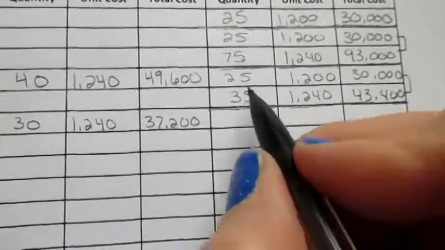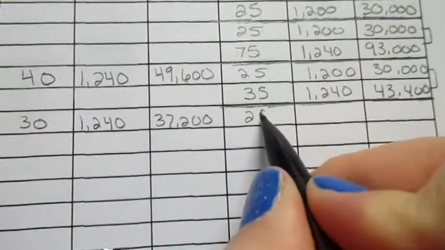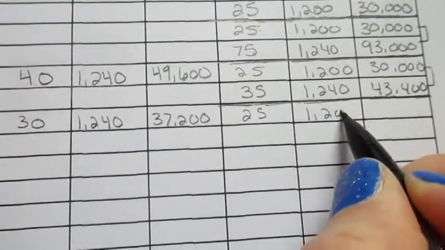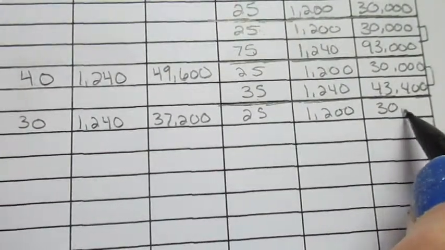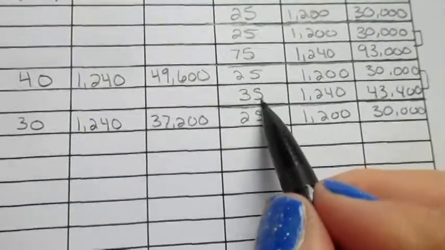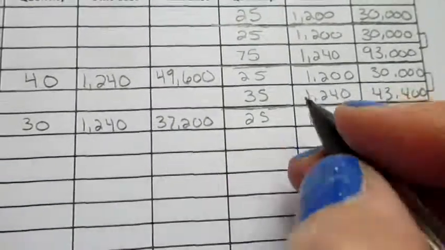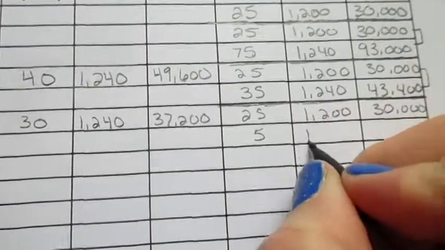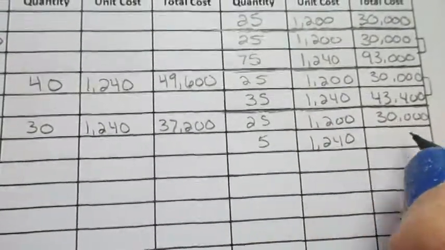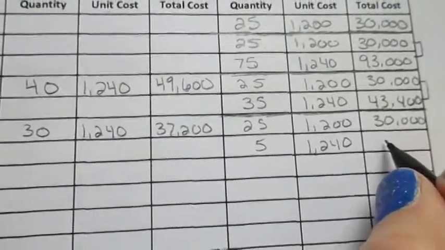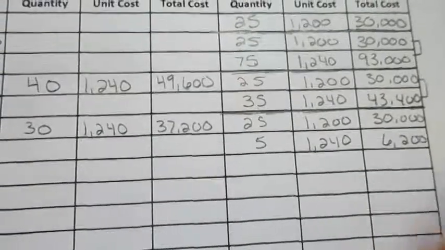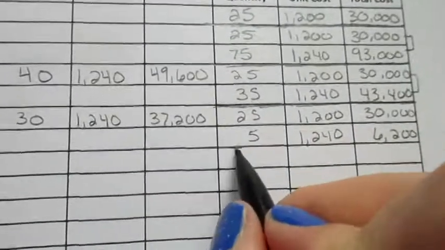Again, keeping track of my inventory, I still have this 25 that I started with. And then 35 minus the 30 I just sold gives me 5 left. 5 times 1,240 is 6,200. Okay.